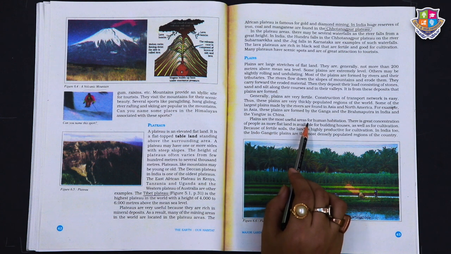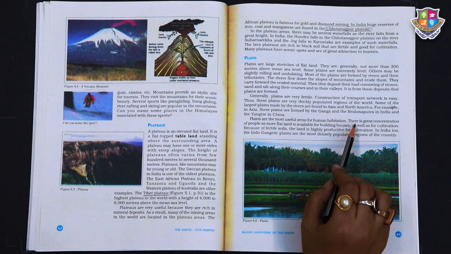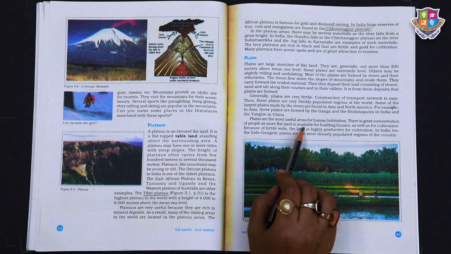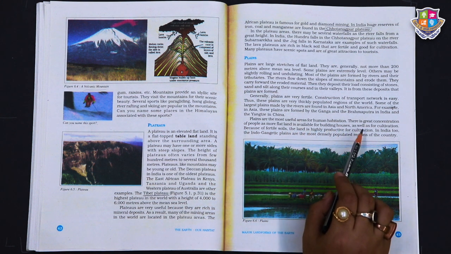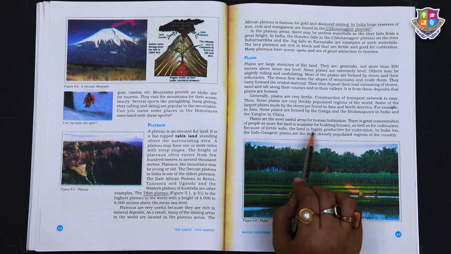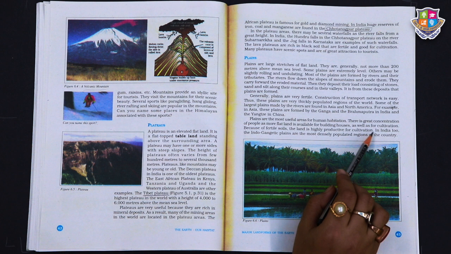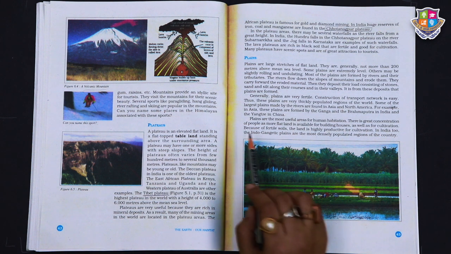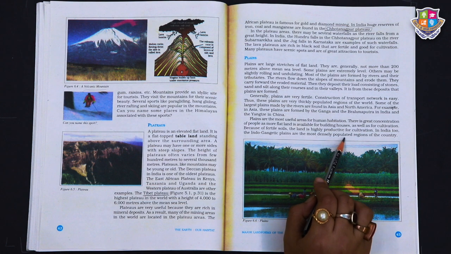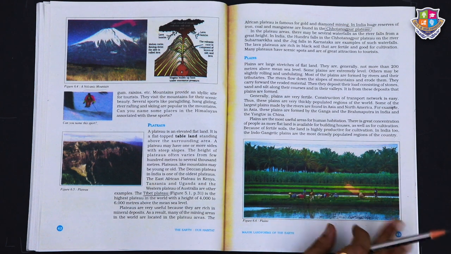Plains are the most useful areas for human habitation. There is great concentration of people as more flat land is available for building houses as well as for cultivation. Because of fertile soil, the land is highly productive for cultivation. In India, too, the Indo-Gangetic plains are the most densely populated regions of the country.